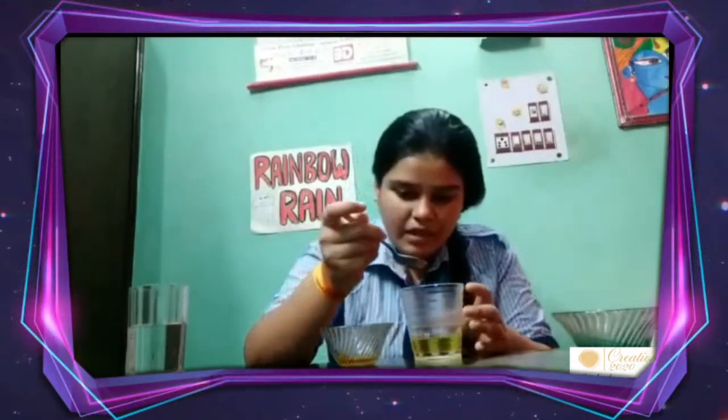For this, I have taken a glass which has oil in it. This is normal vegetable oil which we use. You can take any oil which you like, it doesn't matter what type of oil you take. I'm now going to pour some orange food coloring, just a few drops.